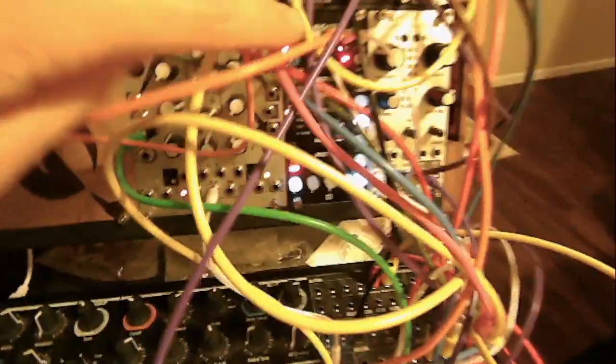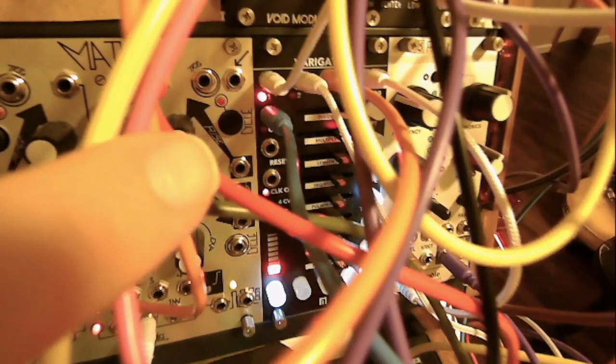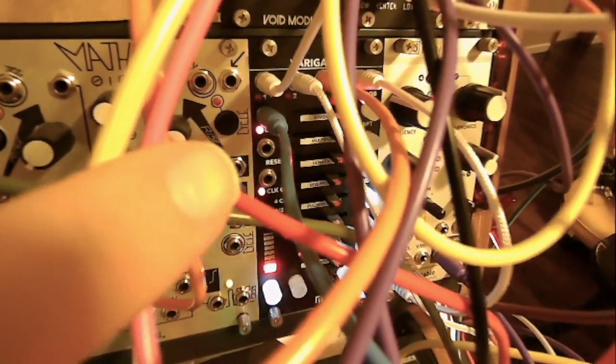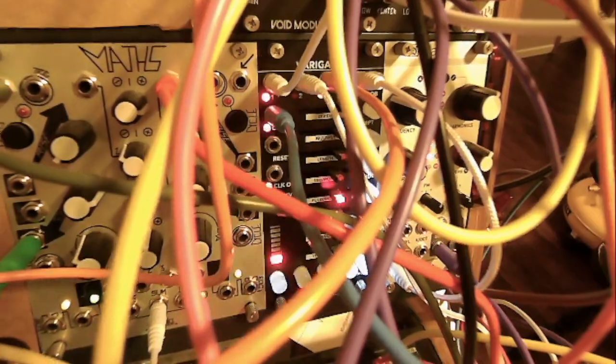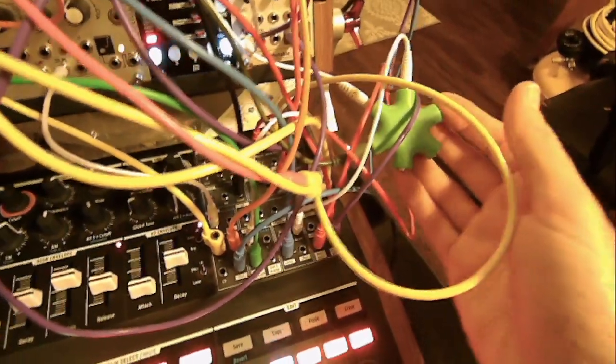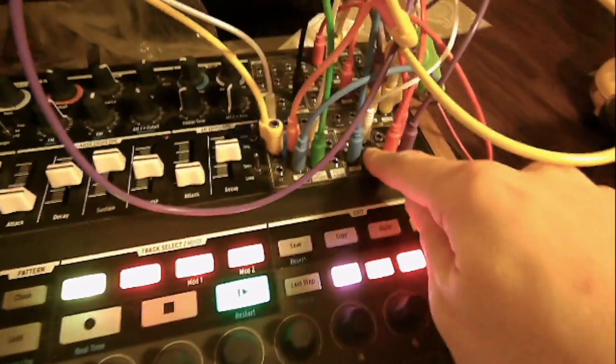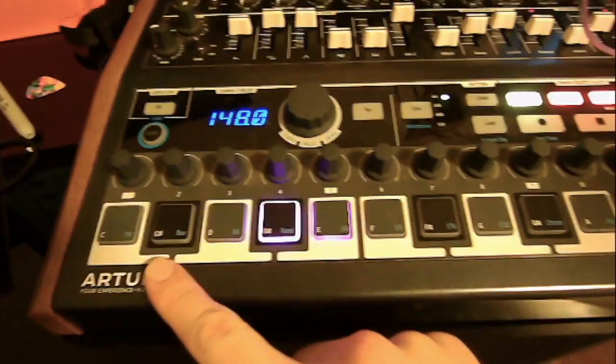So whenever 2 kicks off here, we'll hear it. And you'll notice also I have that channel 2 going to my mult here, 1 to Maths, and 1 to the reset of my Minibrute, so that the sequence always starts over at the beginning.